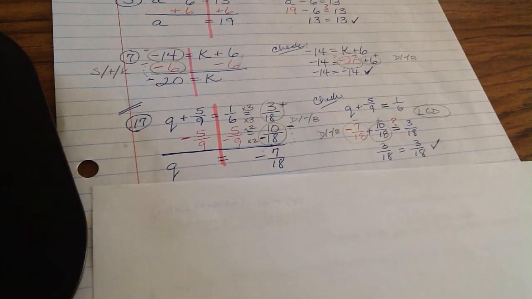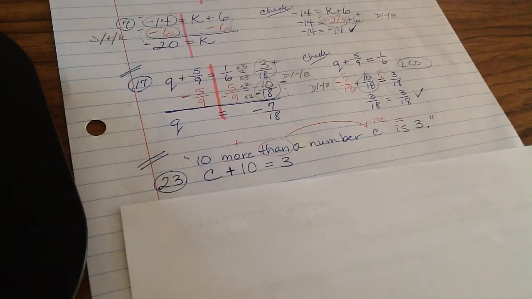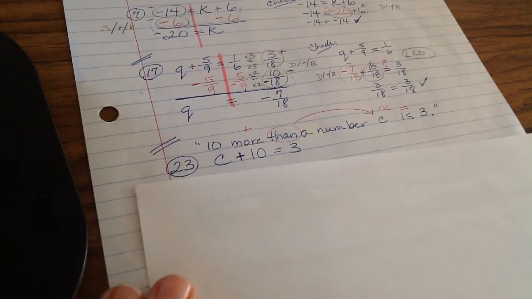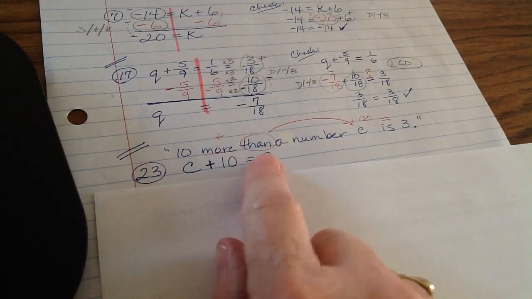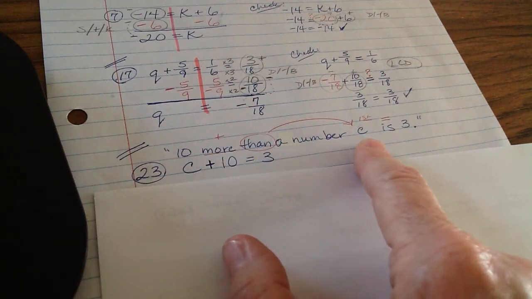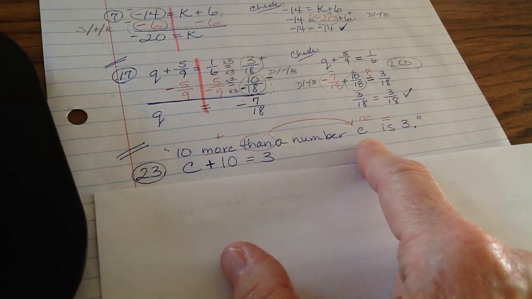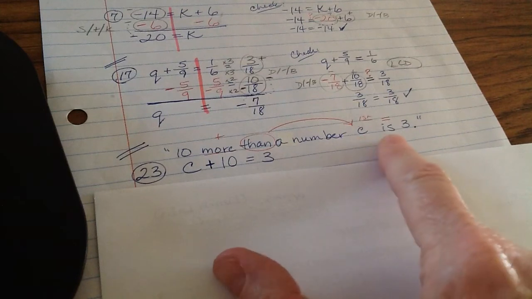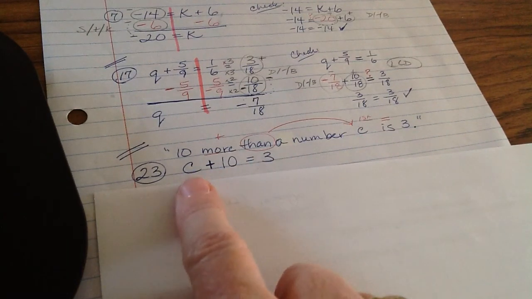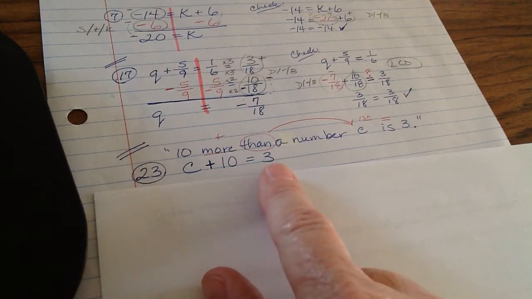The last question, they're going to ask you to convert it from words. So this is an important note. And I'm just doing this first part. 10 more than a number C is the question. Well, the word more means to add. Anything that comes after than, don't move. Anything that comes after the word than, you write it first. Is equal sign. So this translates to C plus 10 equals 3. Then you do the 6 lines.